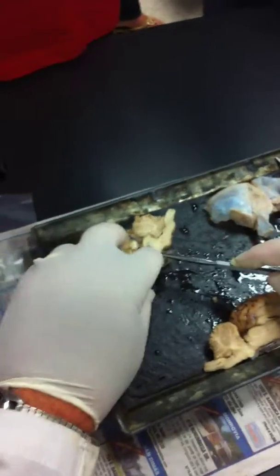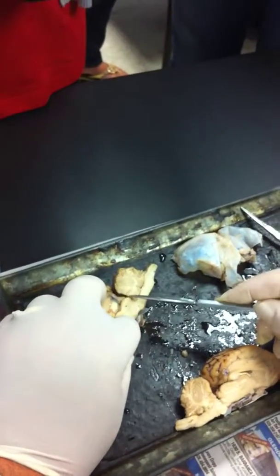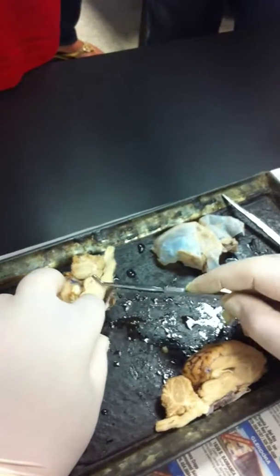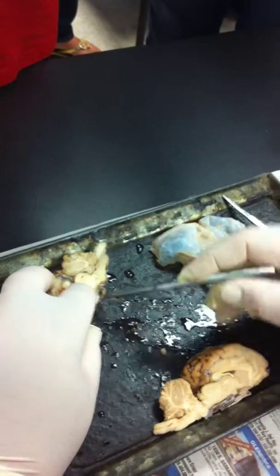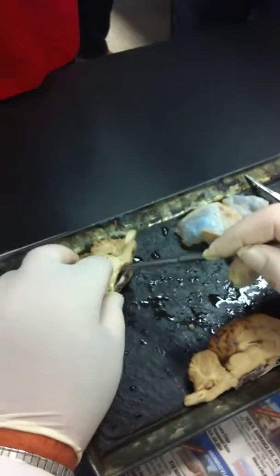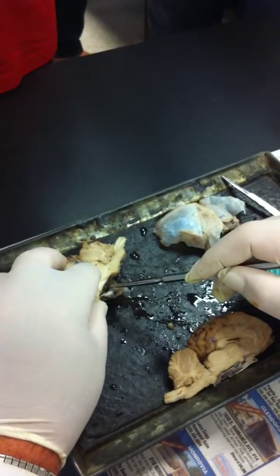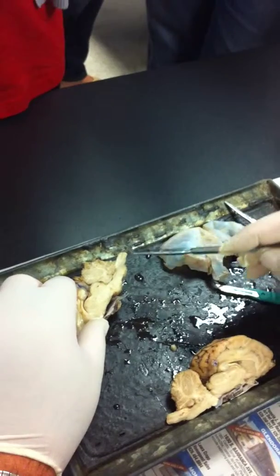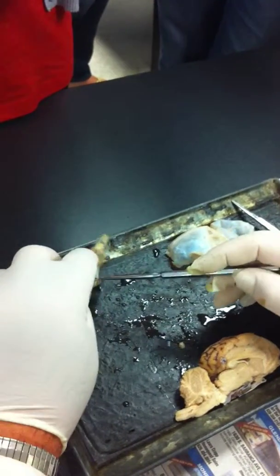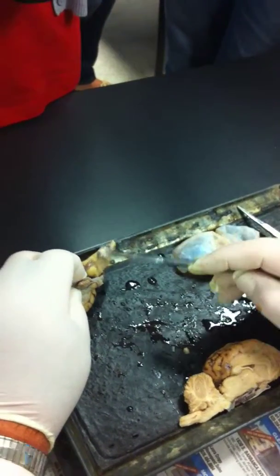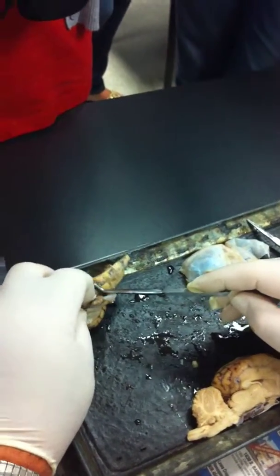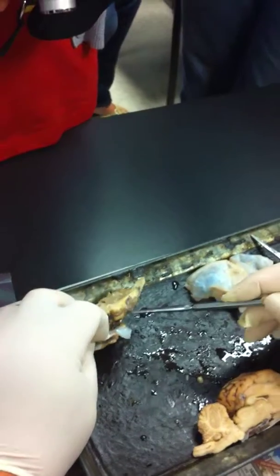So remember, I said that the corpora quadrigemina here is on the dorsal surface of the midbrain. The ventral surface of the midbrain is flat. Okay, so we got that again. So that's the medulla oblongata. It's easier to recognize the medulla oblongata from the ventral surface because you can see the bump. And then the pons, and then the midbrain.